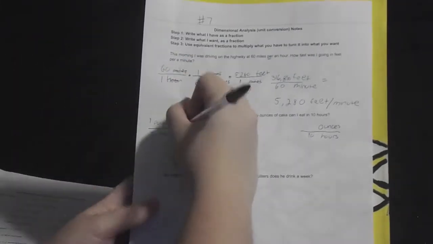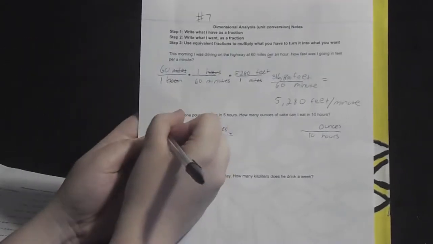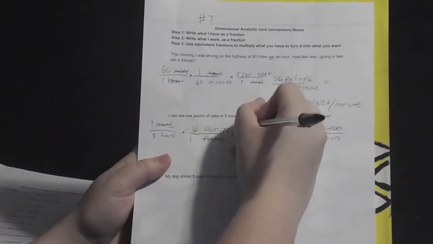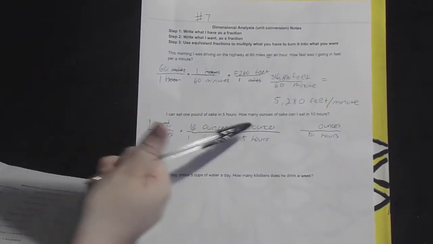So, I'm going to do an equivalent fraction. Pounds is going to go on bottom, because over here it's on top, and I want the words to cancel. Remember, 1 pound was 16 ounces. So if I multiply that right now, the pounds cancel, because it's on top and bottom. 1 times 16 is 16, and we're still in ounces, because the word pound canceled, but ounces is still on top. On bottom, 5 times 1 is 5, and the word we have is hours. So I know 16 ounces per 5 hours.